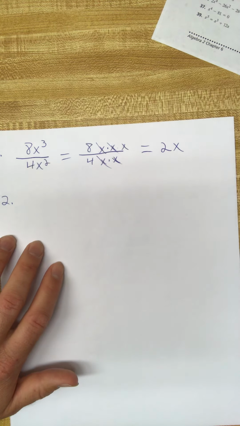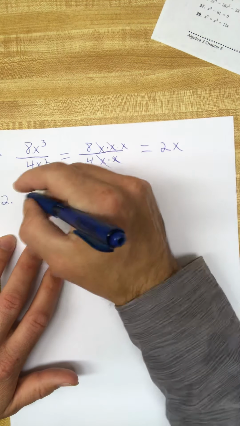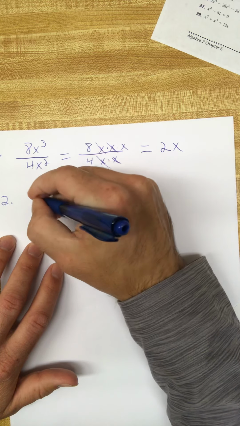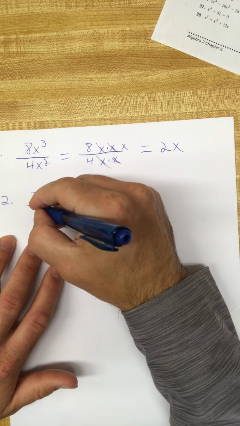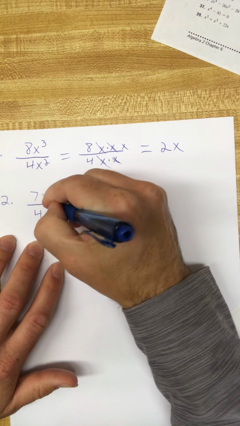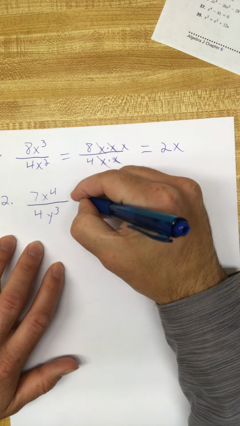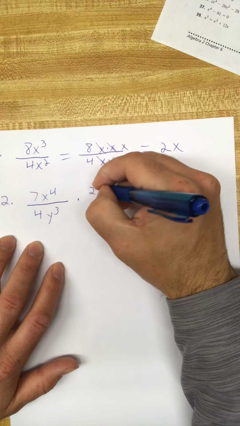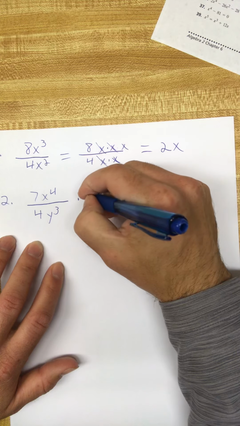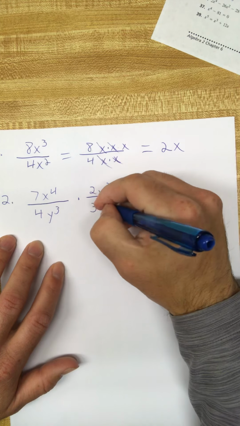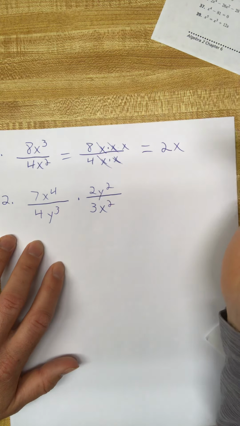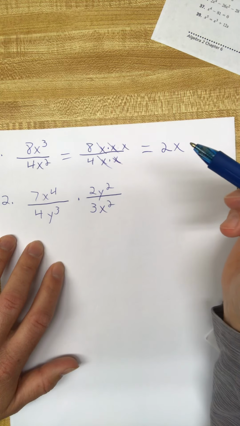Moving on to some other problems here. On something like this, multiplication is your friend here.